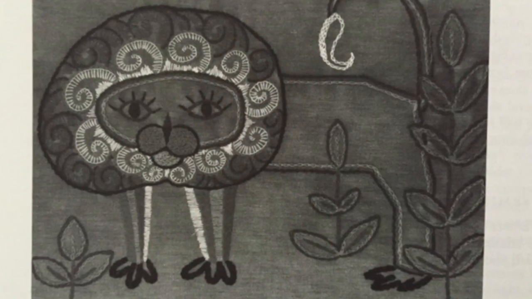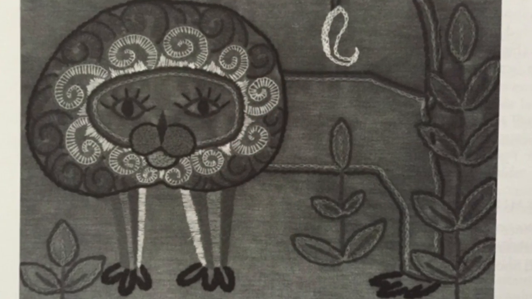It is actually an example from an illustration that is very old. It's on a tapestry, as you can see from the illustration.